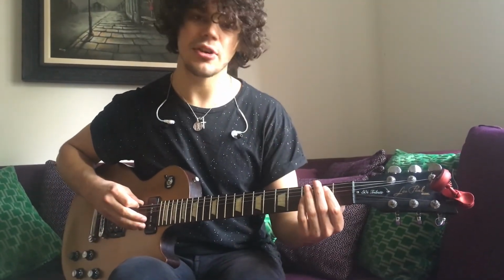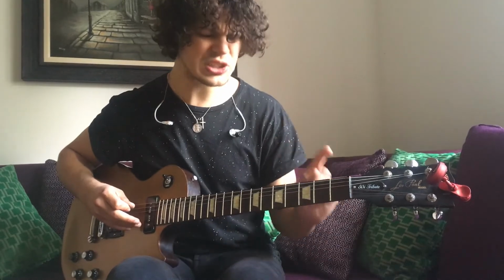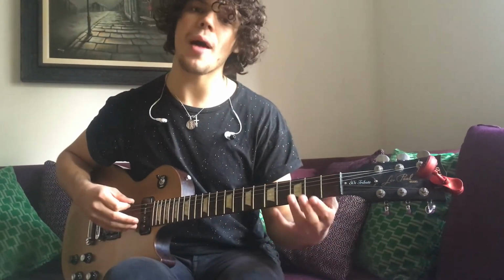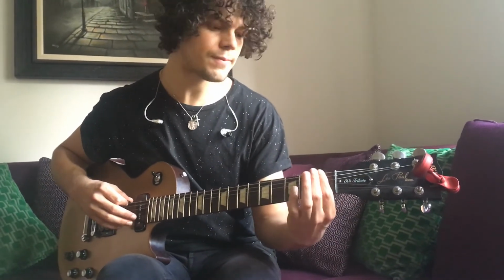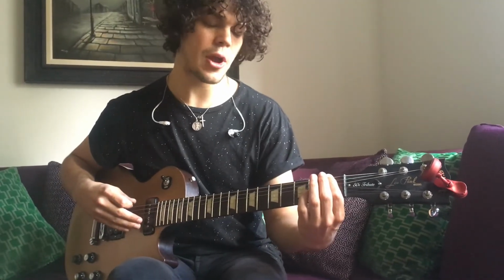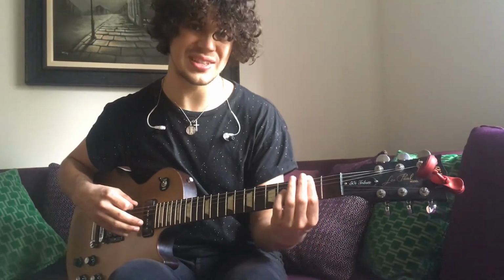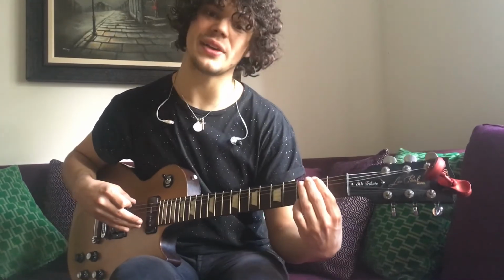So we have 0, which is E. Then we go up a semitone, which is 1 fret, to F. And then we go up a semitone, which is 2nd fret, to F sharp.